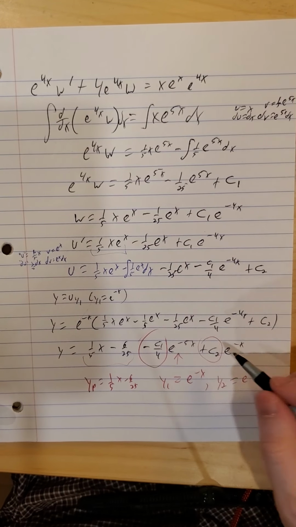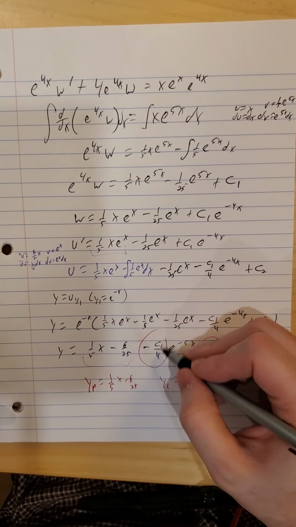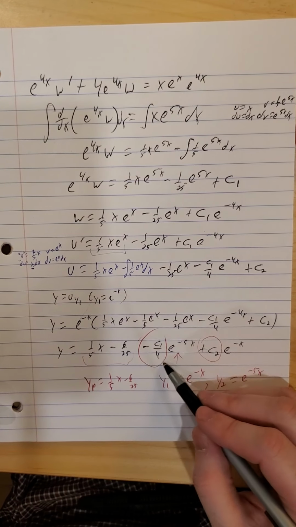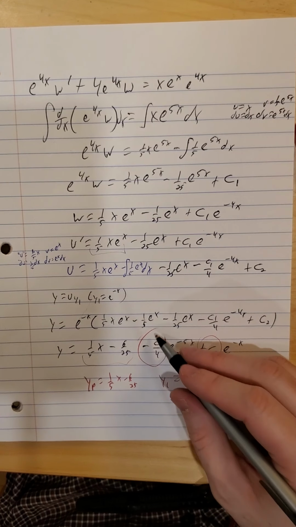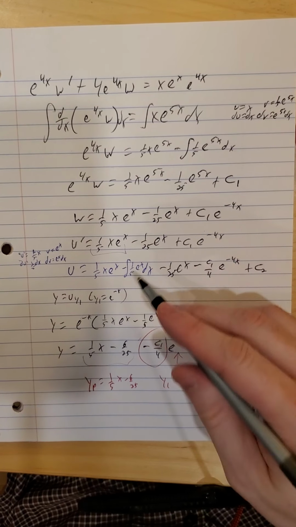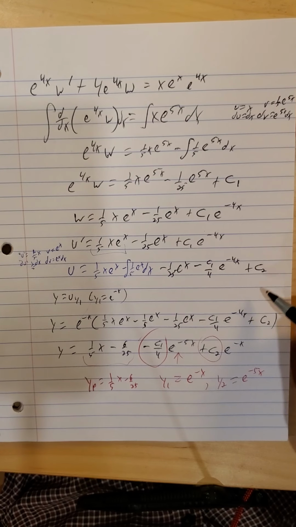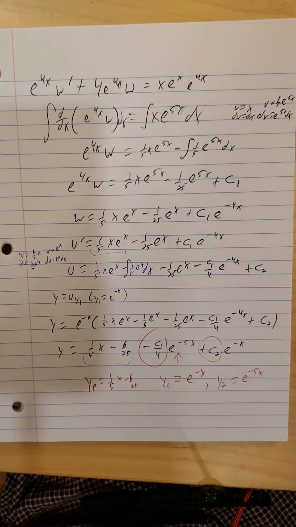So if they're writing the general solution, they would just call this part circled here in red a plus c1 instead of minus c1 over 4. They would just call it a generic c1, not the same c1 that we got messing around with the constant there.